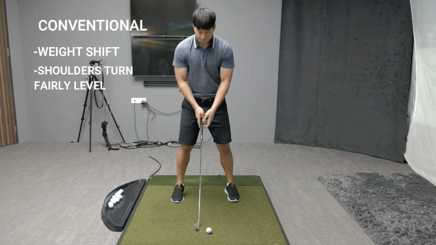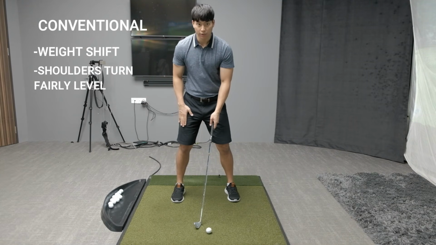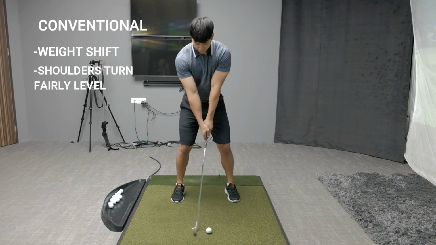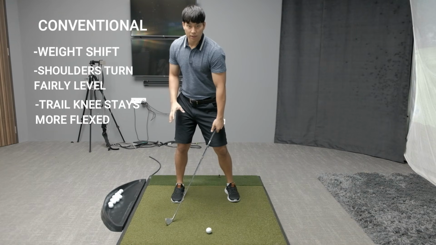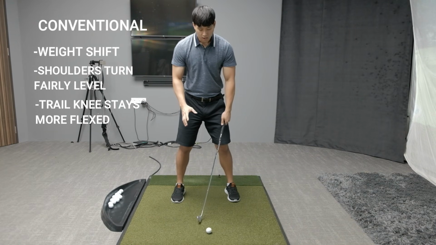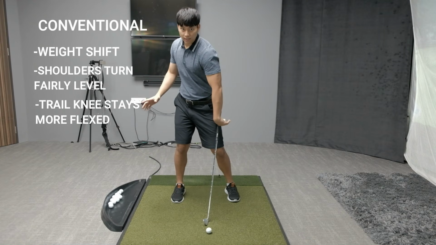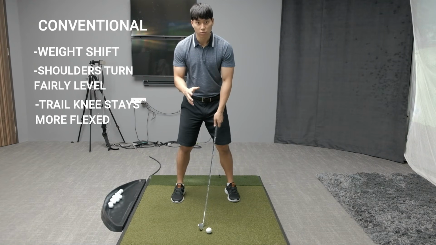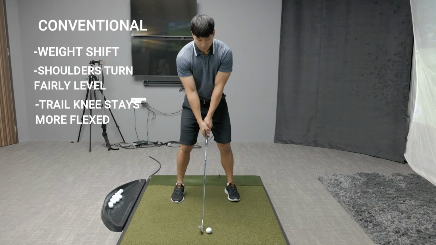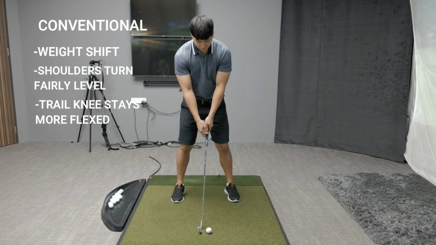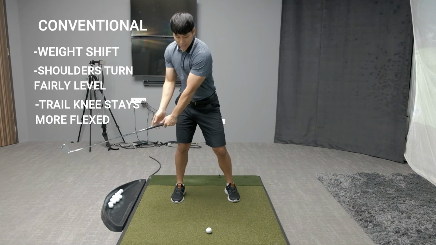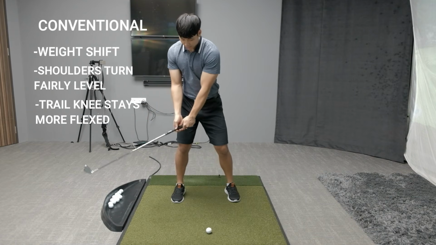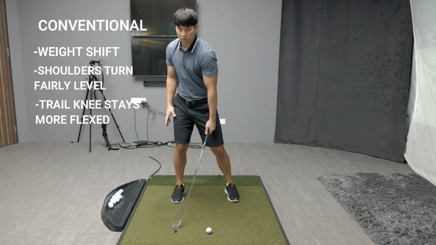Now the third point is that if you pay attention to my trail knee as I take my backswing, my trail knee does not straighten out, it stays bent. You've probably heard the saying of turning into your trail leg. Well, that's a conventional swing method, if you will. So overall, the 3 main points after setup is that there is an initial weight shift off the ball, the shoulders will be turning fairly level to the ground, and the trail knee will stay flexed or bent.